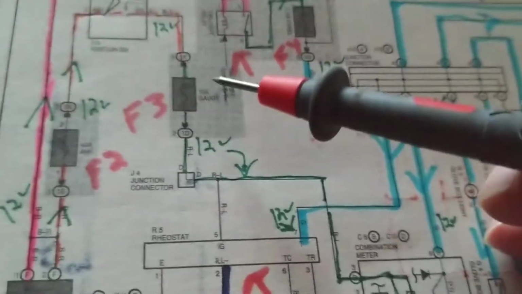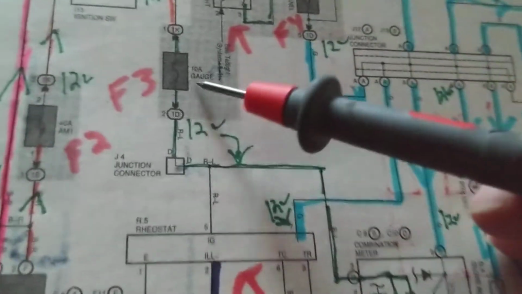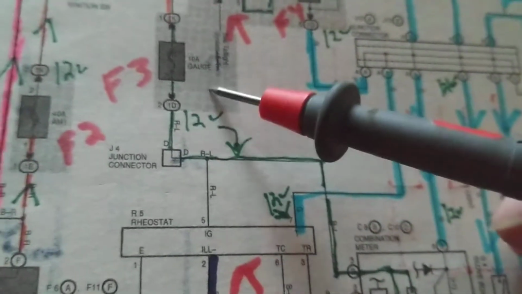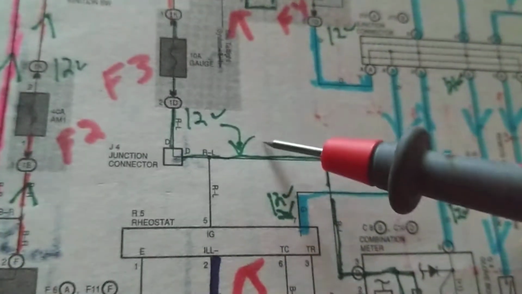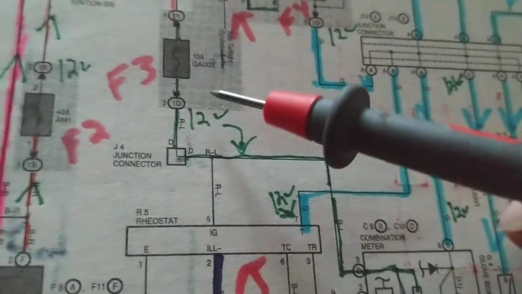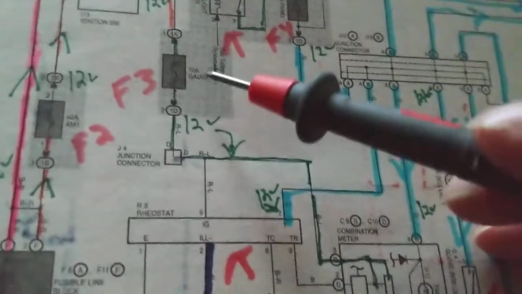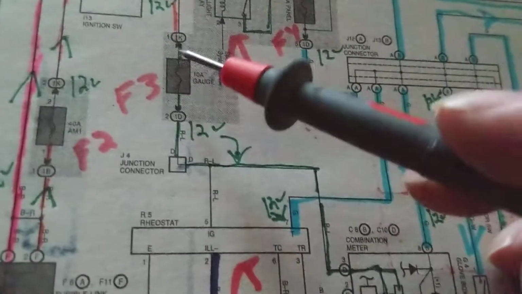Now, Technician A says F3 is blown. Technician A says there must be a short. Technician B says there must be an open. Who's right? Technician A is correct. There must be a short. A short blows fuses.